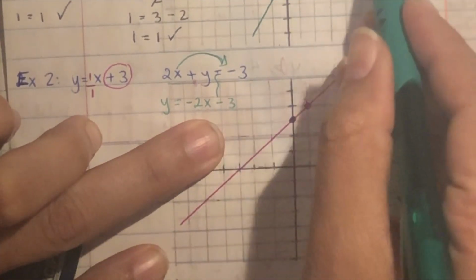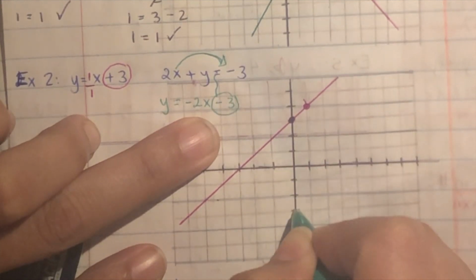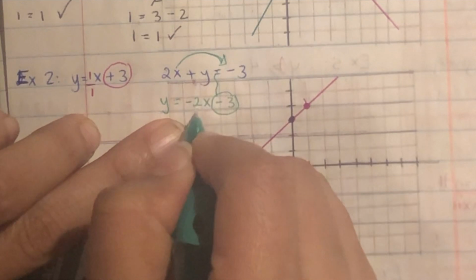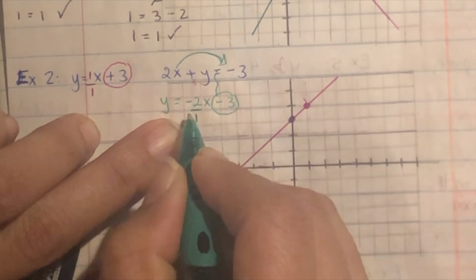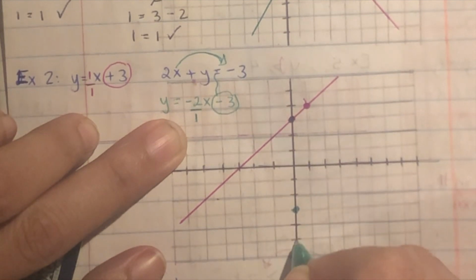What's my y-intercept and rise over run? Y-intercept is negative 3. So 1, 2, 3, negative 3. And then I'm going to rise and run, so make it a fraction by putting it over 1. So I'm going to go down 2, right 1. So down 2, 1, 2, right 1.